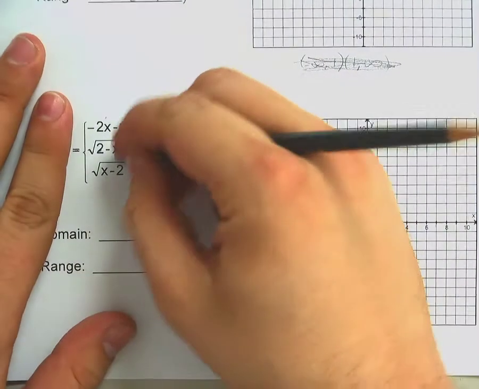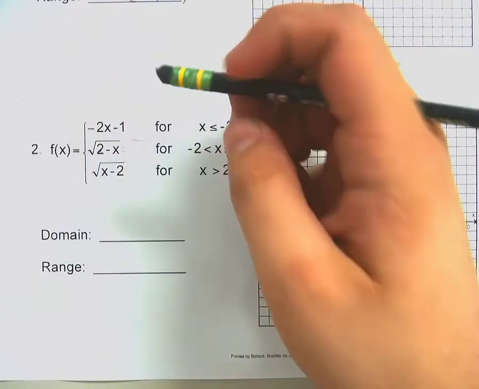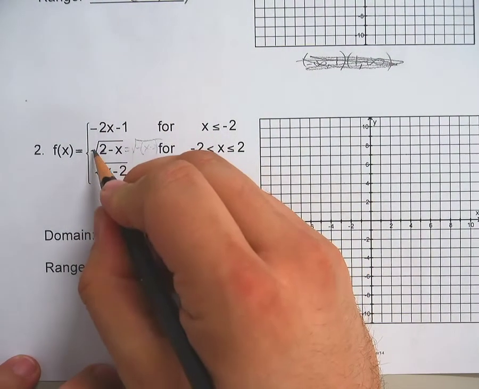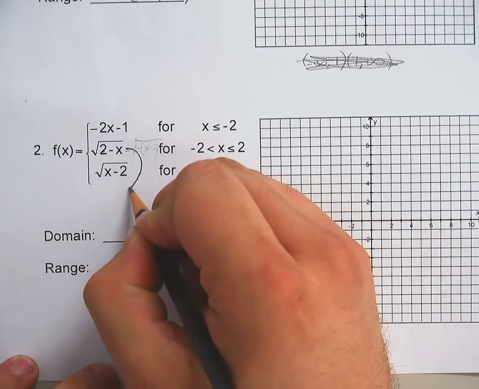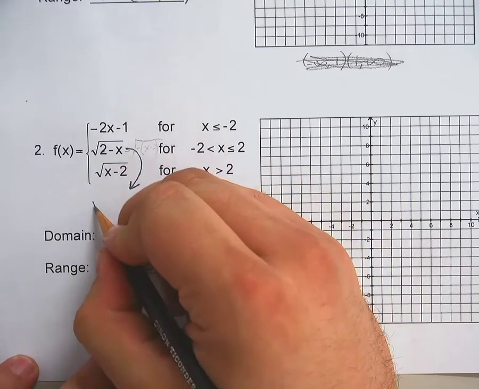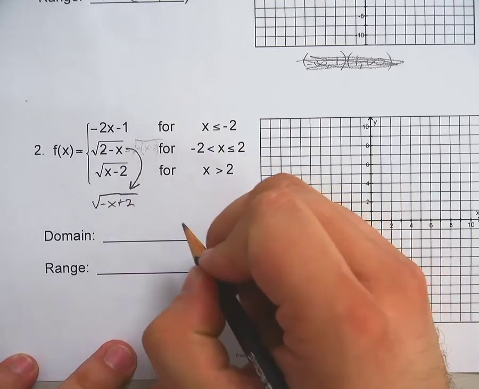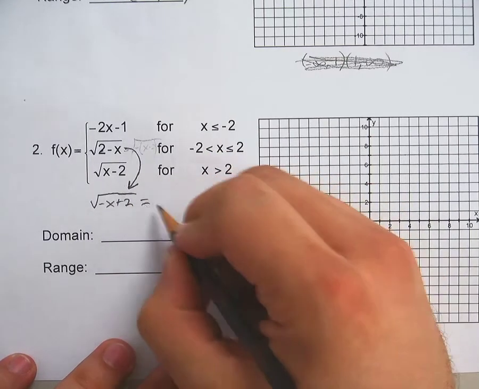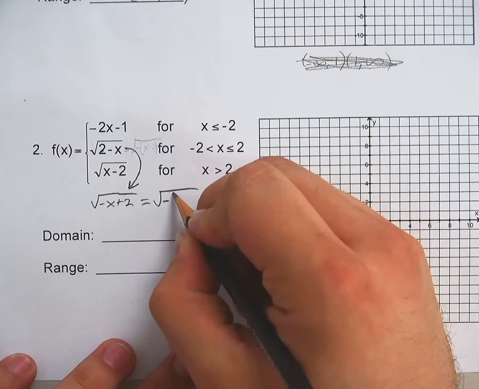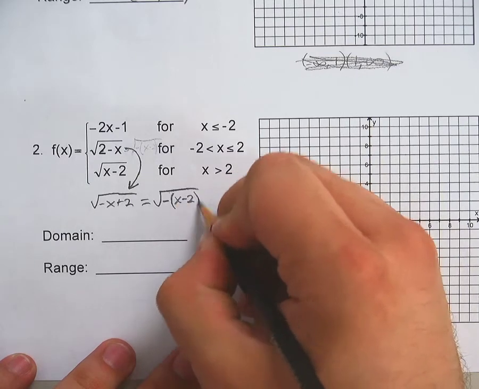Let me write that up here so I can show you where I'm getting at. This guy right here is the square root of negative x plus 2. And I want to take out the negative. So it's the square root of negative parentheses x minus 2.